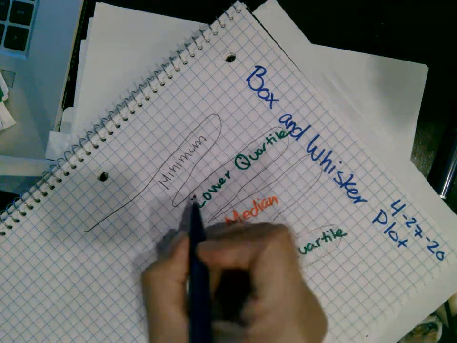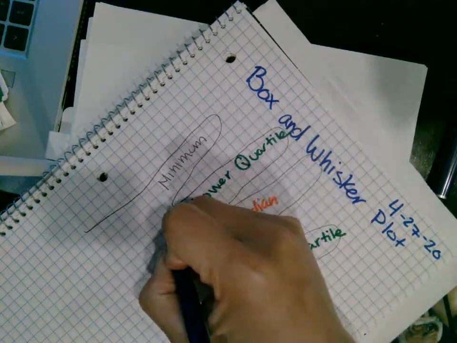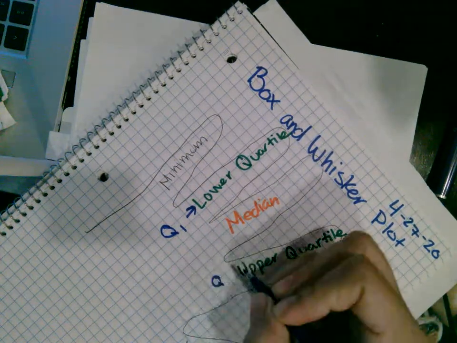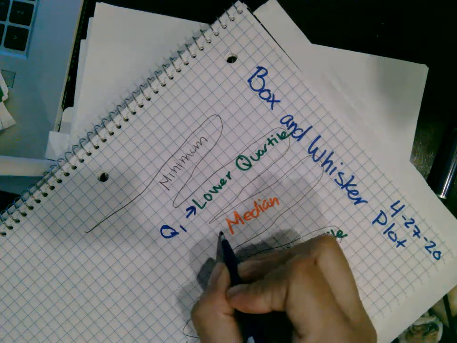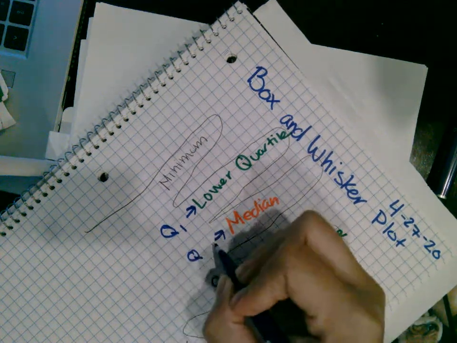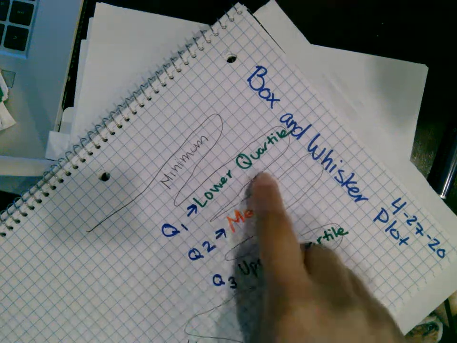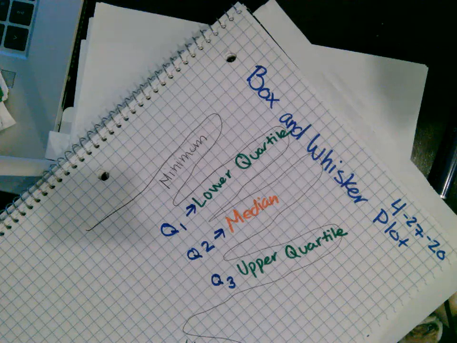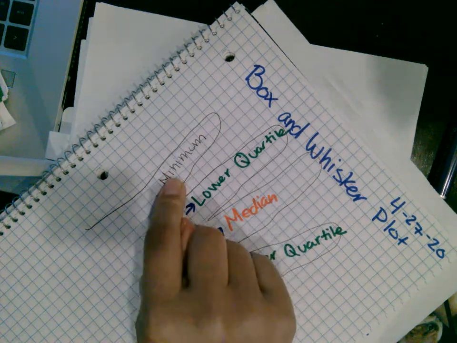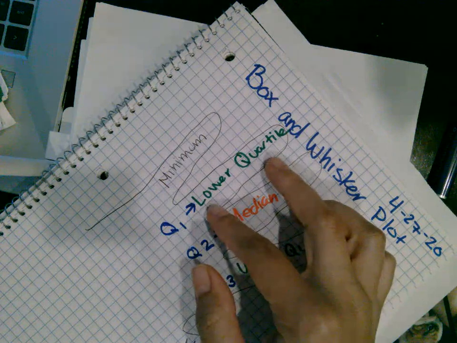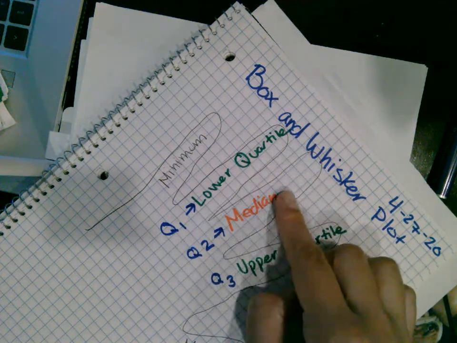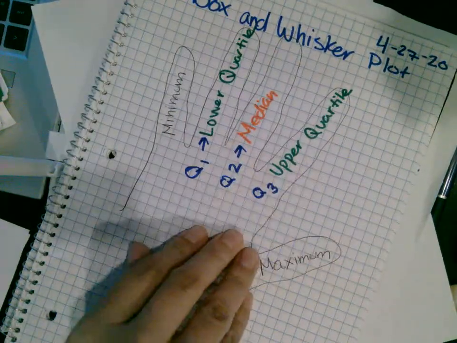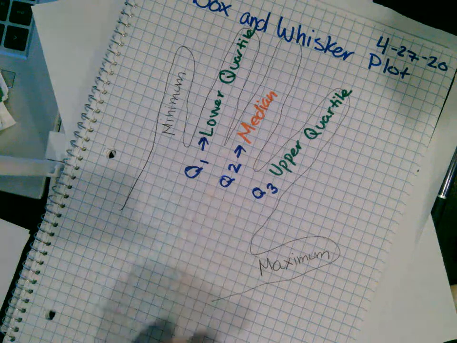The lower quartile is sometimes referred to as quartile 1. The upper quartile is sometimes referred to as quartile 3. And your median is sometimes referred to as your quartile 2. Q stands for quartile. They'll abbreviate it as Q1, 2, and 3. Okay? Don't worry, we'll discuss all of this in a second. So, minimum is the smallest number, then the lower quartile, the median is the middle number, the upper quartile, and then the one with the maximum power. Now, believe it or not, this hand will help us with our data.